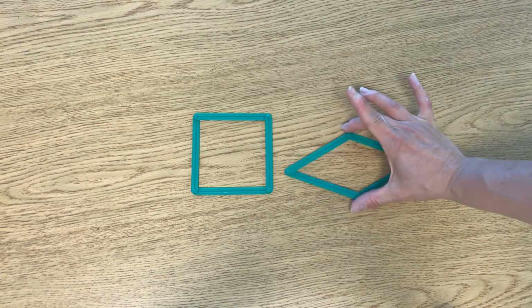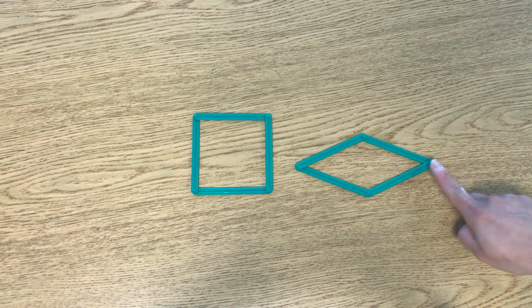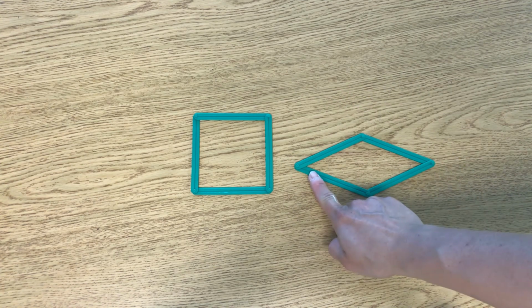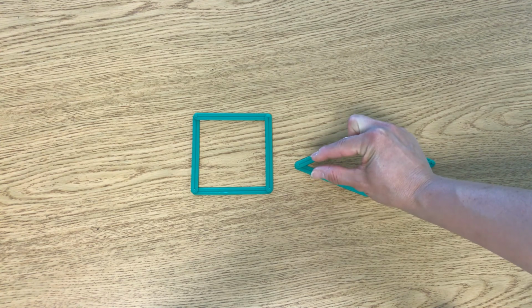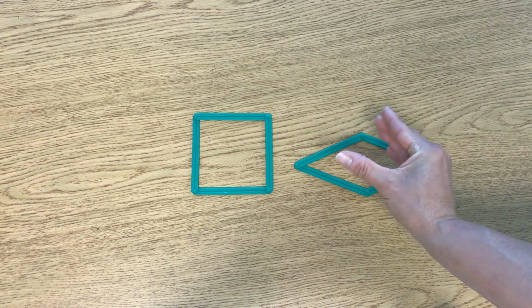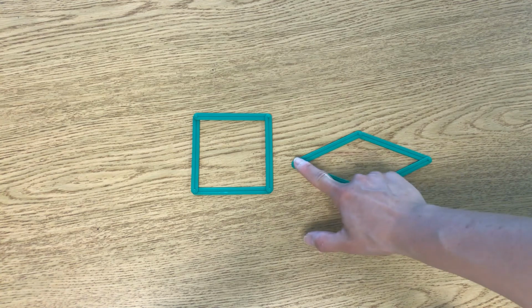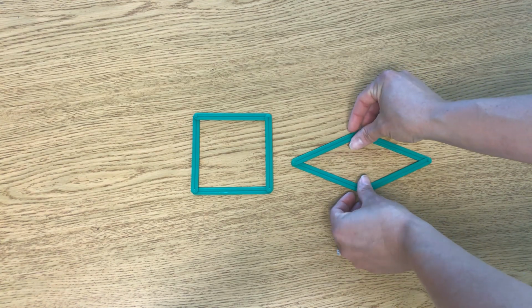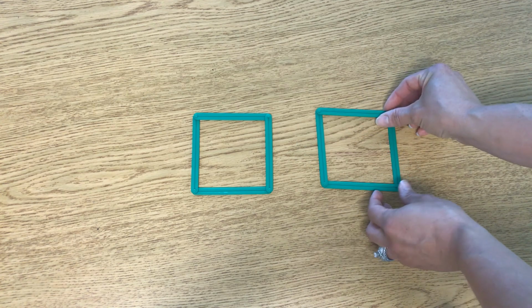If I squish my shape, now these 2 corners are really small and pointy. And these 2 corners are really wide. This isn't a square anymore if the corners don't look the same. So when you make a square, be sure that all the corners look alike. That's better.